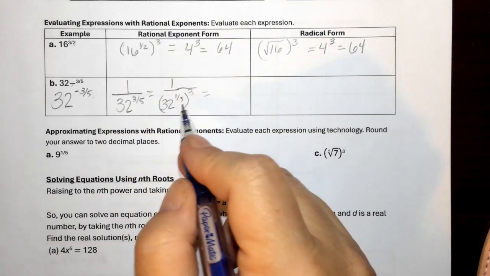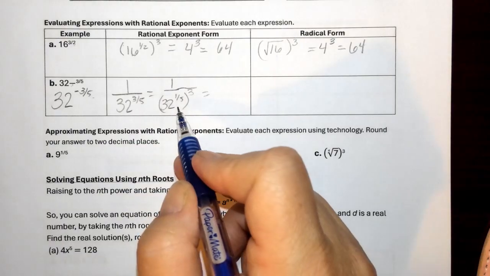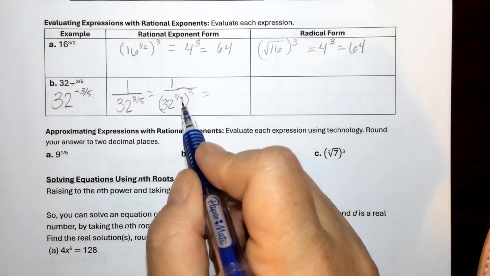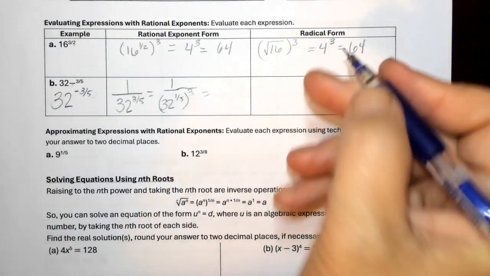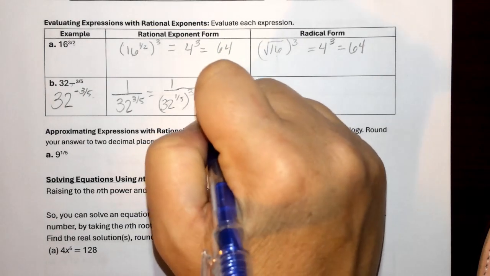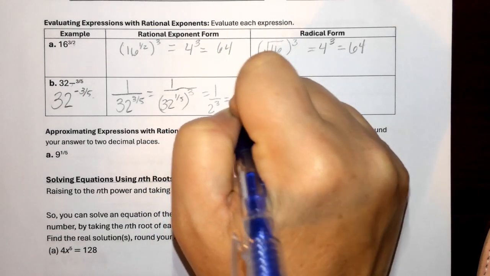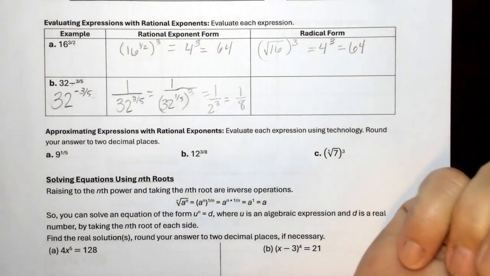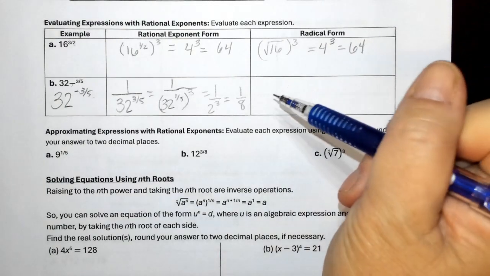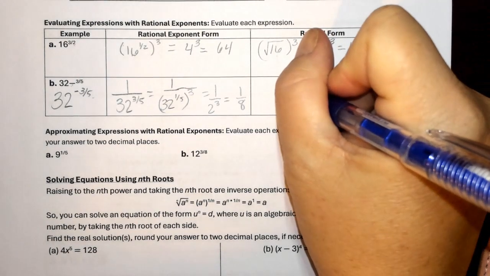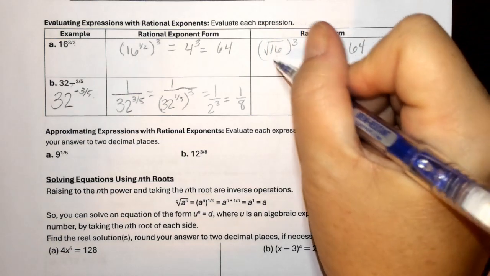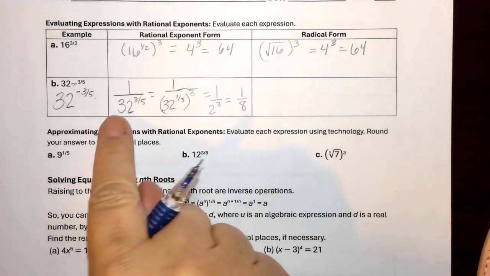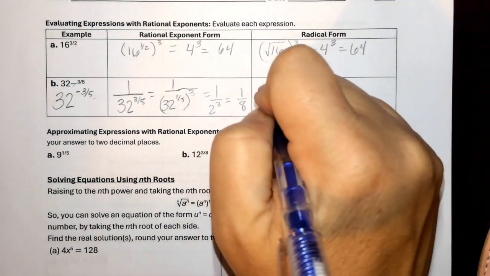So 32 to the 1/5 power is the same as saying what number could I multiply to itself 5 times and get 32, and that would be 2. So this is the same as 1 over 2 cubed, which is the same as 1 over 8. So if you like the exponent way, this is the way to go. If you like the radical form, so the same idea, I have to move it to the denominator.